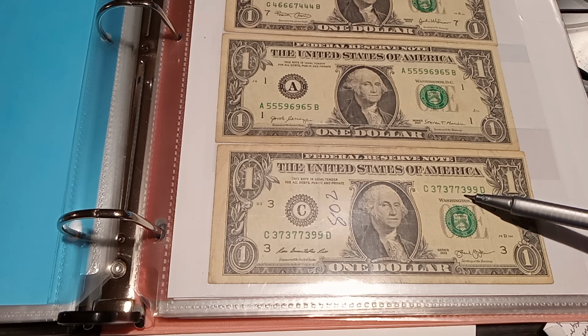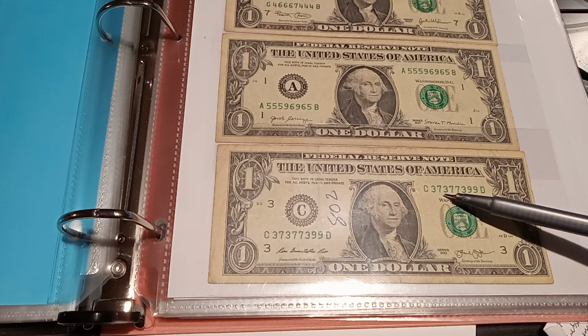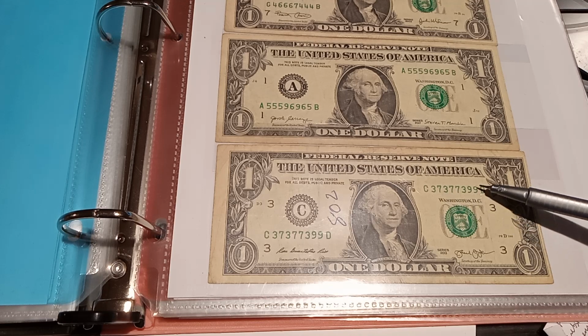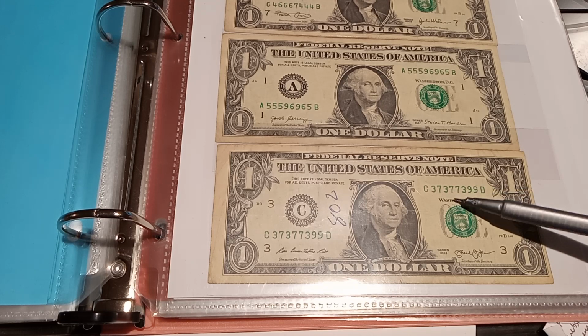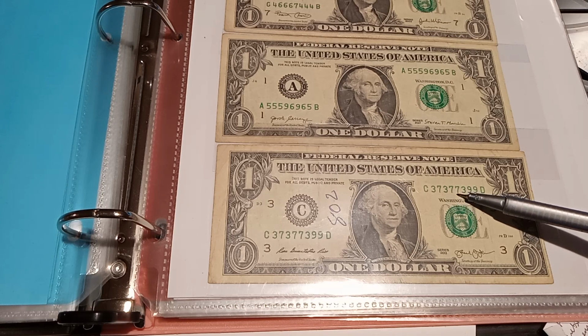The unique digits inside of this serial number are 3, 7, and 9. If the last digit here was 8 or any digit was a different one, it would not be considered a trinary. A trinary note is a currency bill that has serial numbers on it with three unique digits.